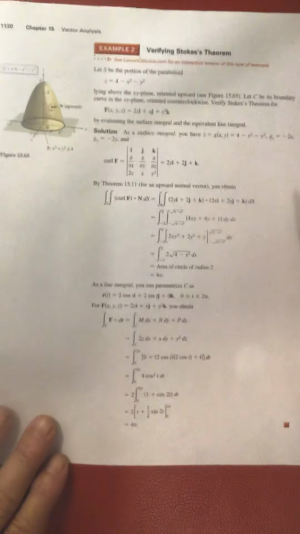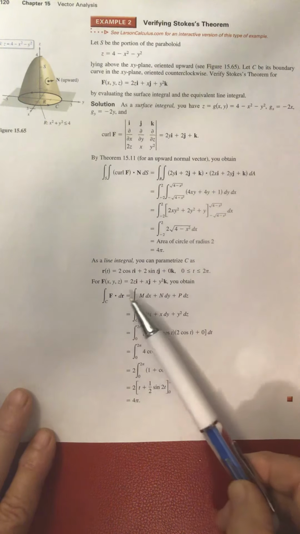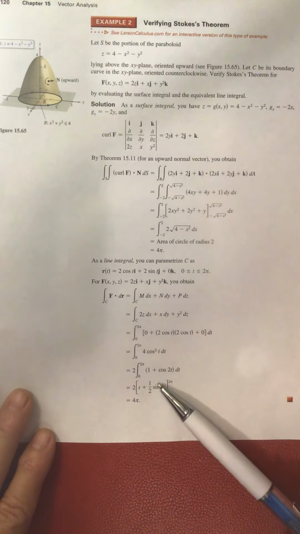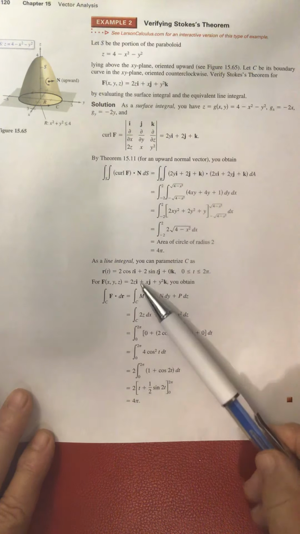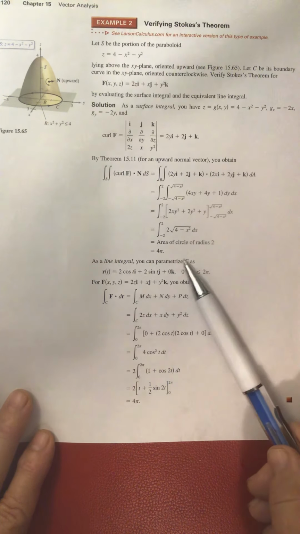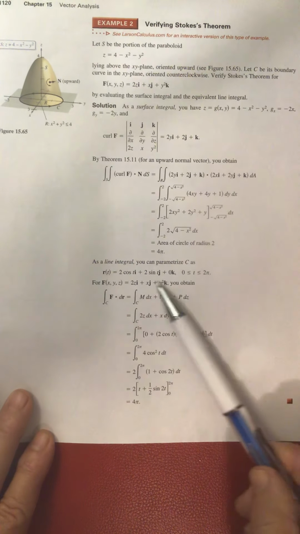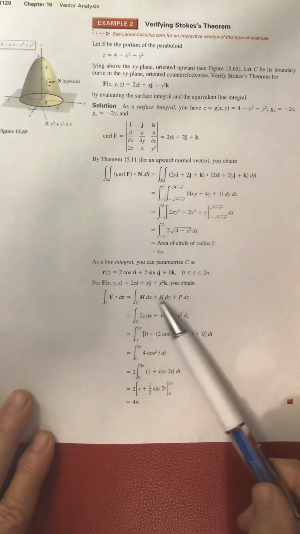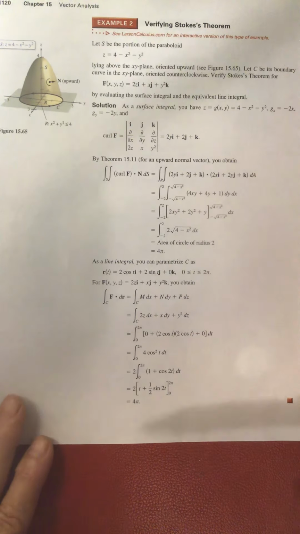Okay? That's using the Stokes theorem. As a line integral, we can use this result, and you'll see when they go through it, this becomes a little bit more difficult because we have to take the curve and make it a parametric curve, use sine and cosine, and do the things there, and take partial derivatives, the curl again to get to here, and we get the same result.